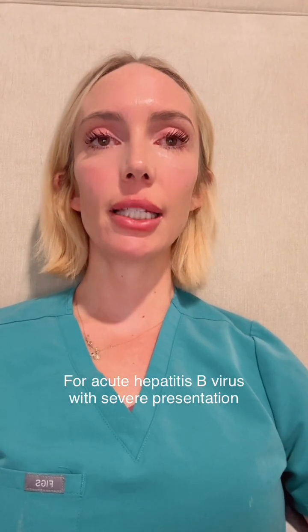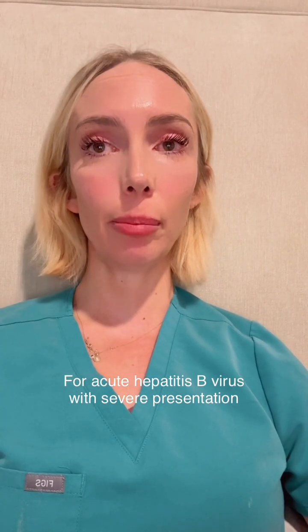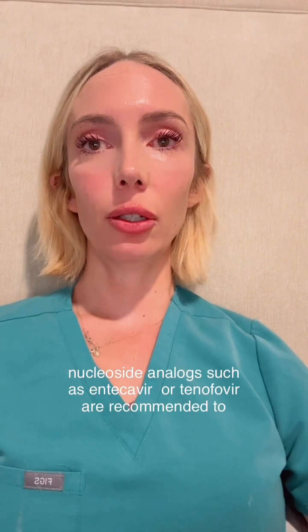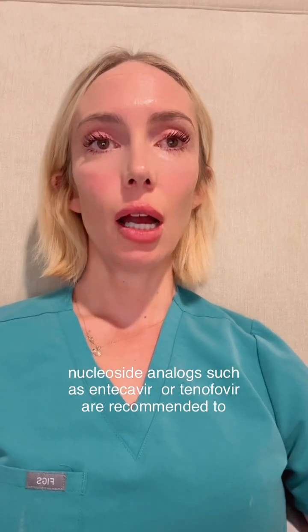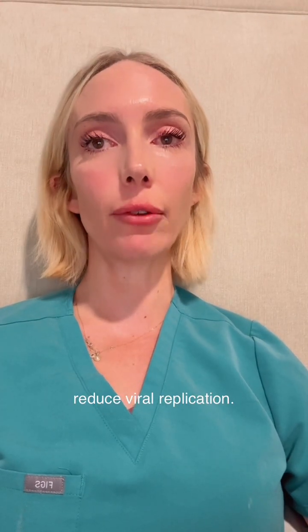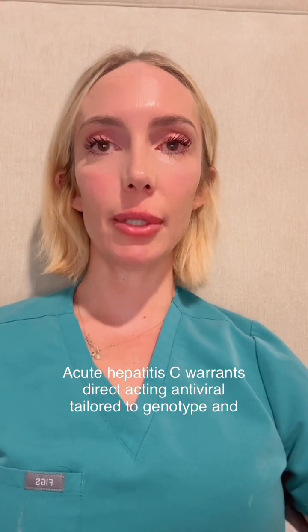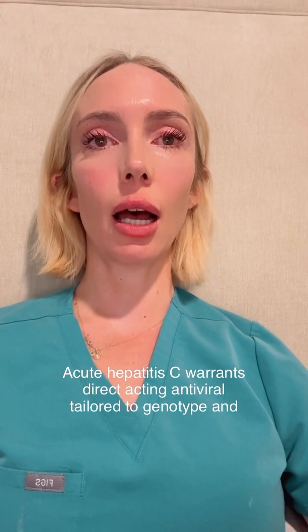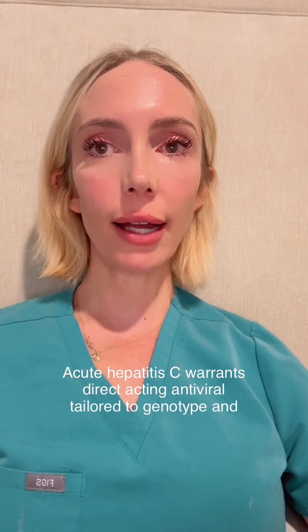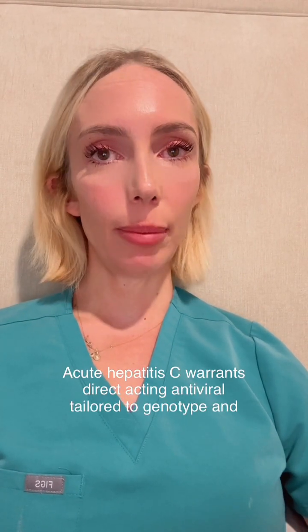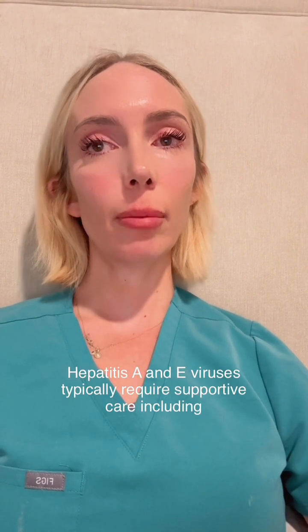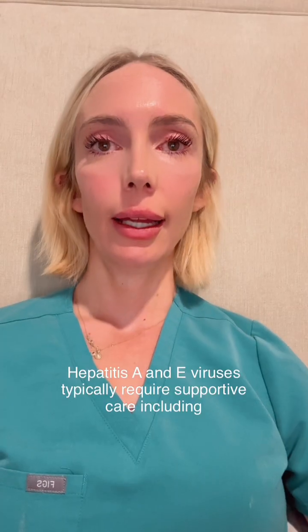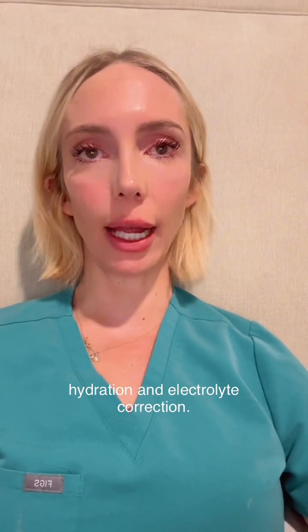For acute hepatitis B virus with severe presentation, nucleoside analogs such as entecavir or tenofovir are recommended to reduce viral replication. Acute hepatitis C warrants direct-acting antivirals tailored to genotype and renal function. Hepatitis A and E viruses typically require supportive care, including hydration and electrolyte correction.